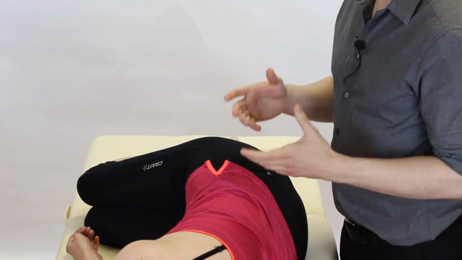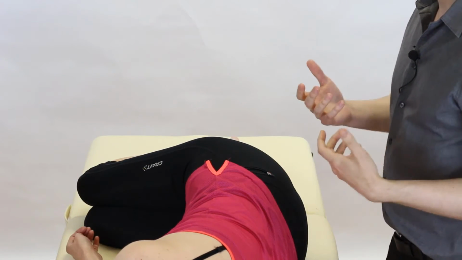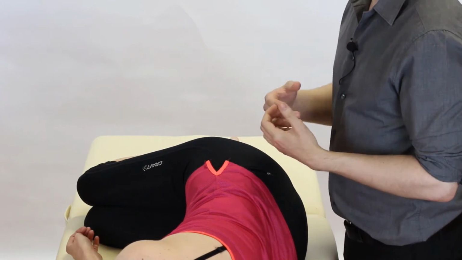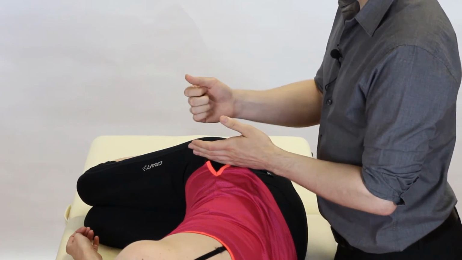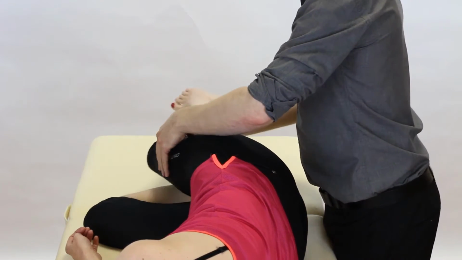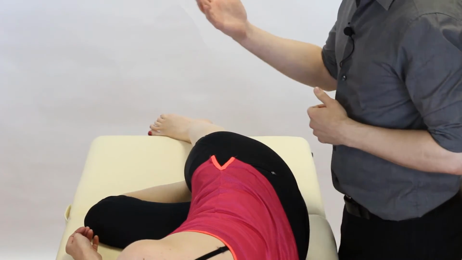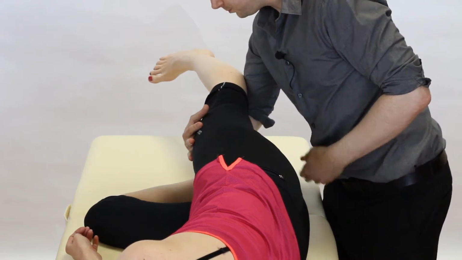So now we're going to test passive range of movement of the hip into extension. As a therapist, we're going to stand behind the patient. Our patient is going to be side lying with the testing hip facing upwards. From here, we can ask the patient to straighten their leg out. We're going to take one hand and scoop under, like so.